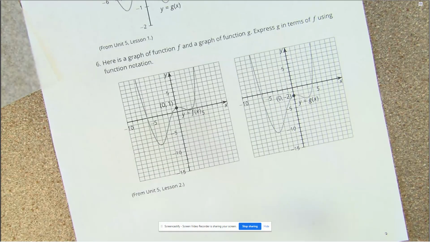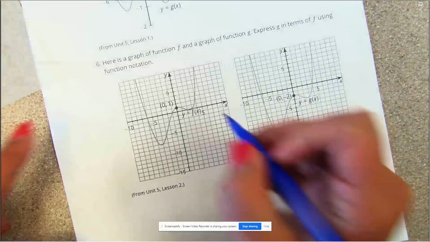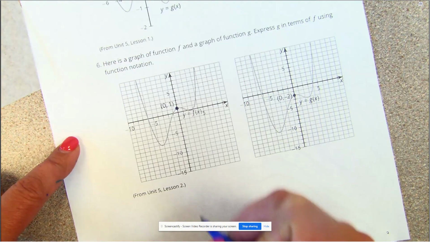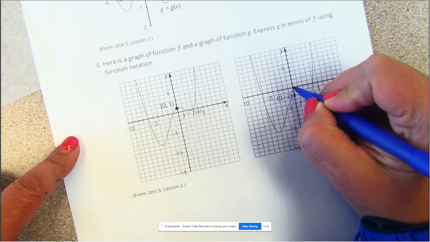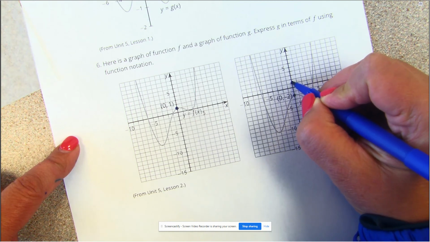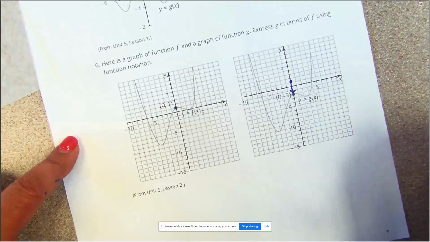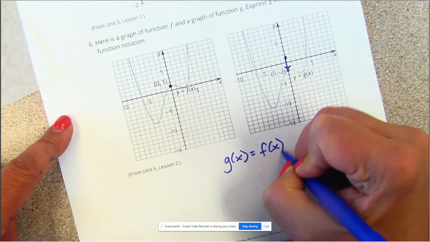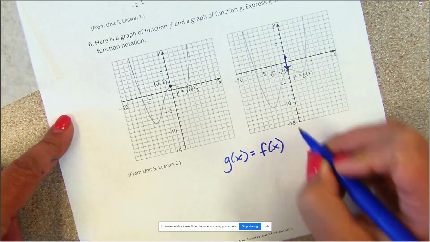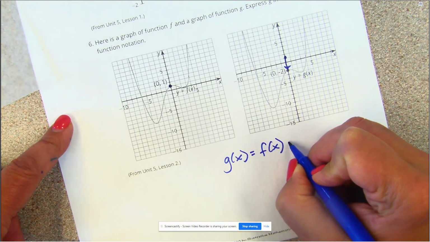Number 6, last one. Here's a graph of the function f and a graph of function g. Express g in terms of f using function notation. So I can see this point right here is at 0, 1, and now that point has been shifted down. It was here, and it's down 1, 2, 3. So g of x is f of x. To shift a graph down, you just throw it at the end, and down means minus 3.